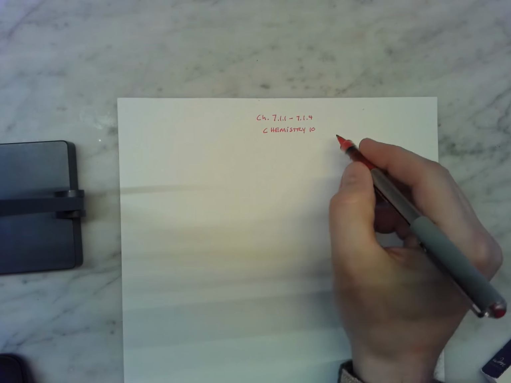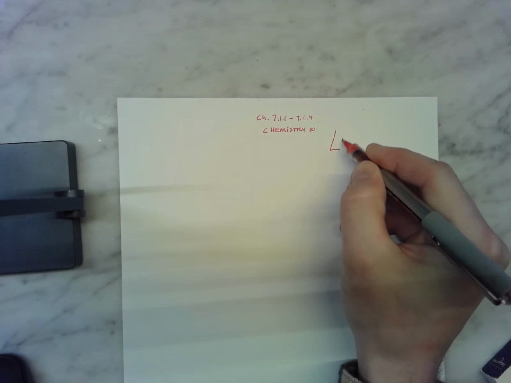So we're going to be in Chapter 7 for a good little while. It all hangs together pretty well, sort of thematically, but you do need to really put your chemistry pants on for this. And those pants look sort of like this.